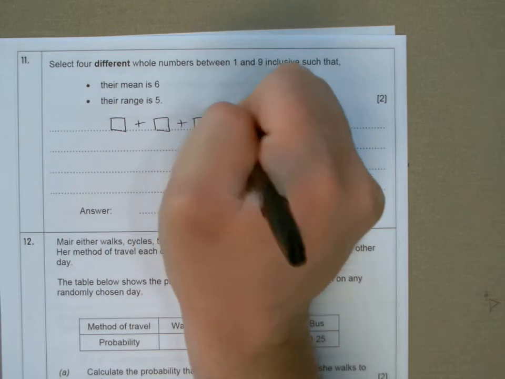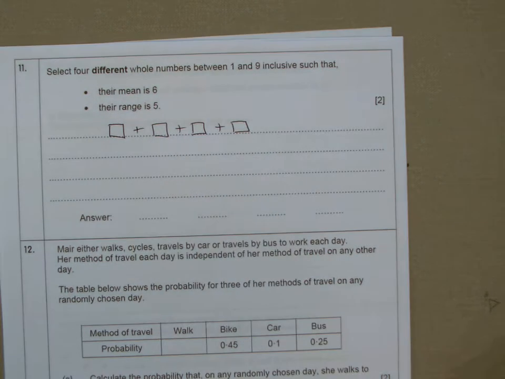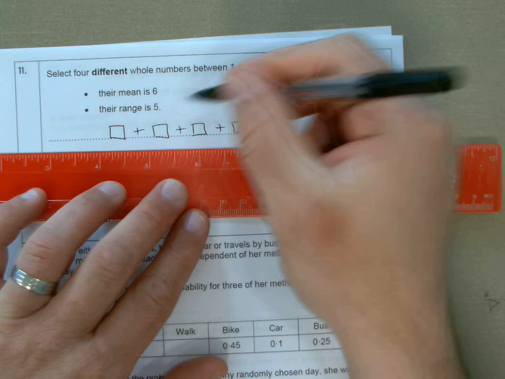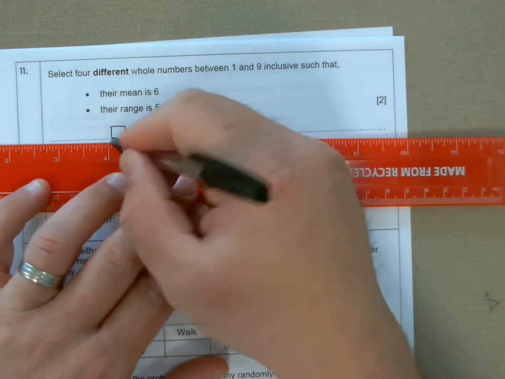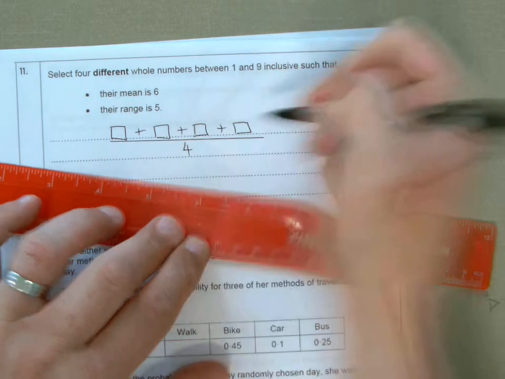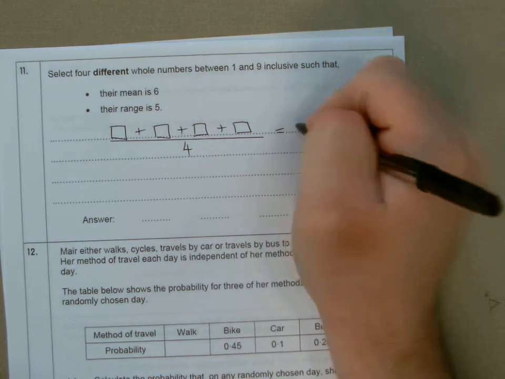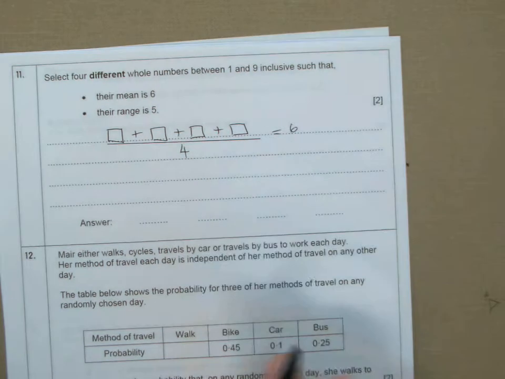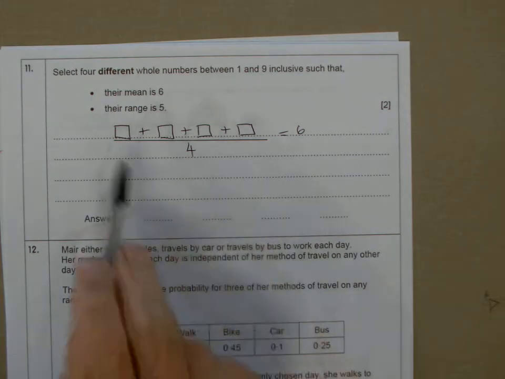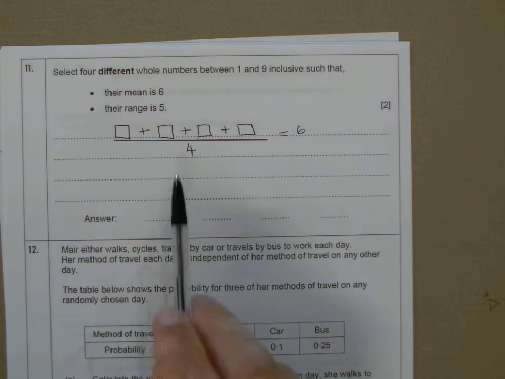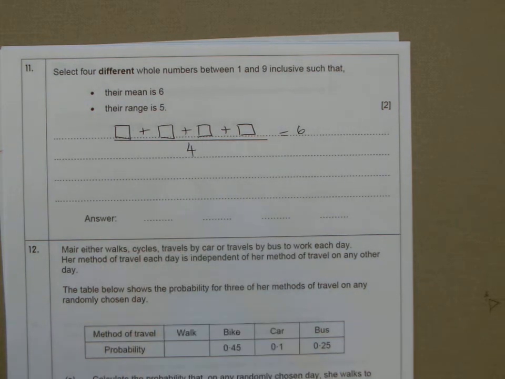Now, we don't know what the values are, so that's why I'm doing boxes here. But when you calculate the mean, you add up your values. In this case, there's 4 of them. You divide by how many there are. So there's 4 of them, and it gives you the mean. It's good to write this out, because this is like an equation. I can see what these 4 numbers have got to add up to.